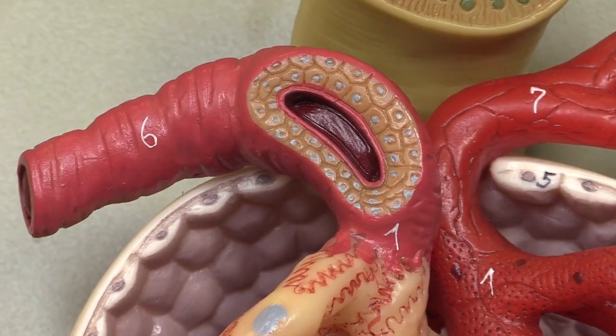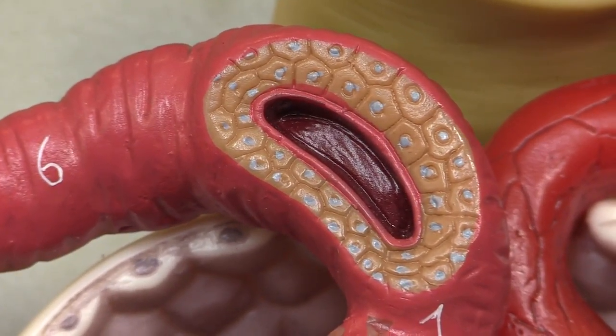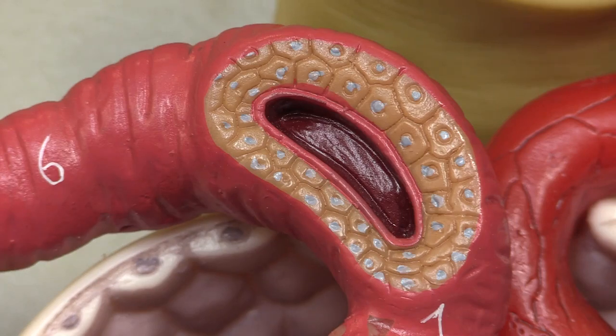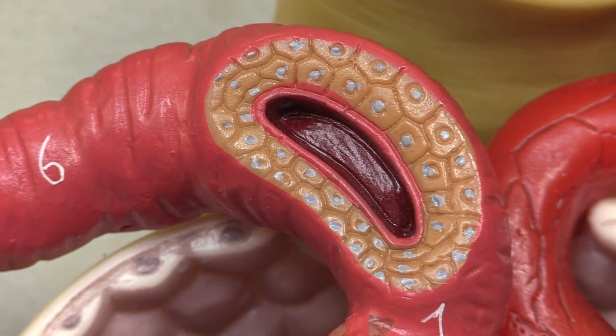First of all, if the blood pressure passing through the afferent arteriole is reduced, that's detected in the afferent arteriole, and if the blood pressure is low, these cells will respond by producing renin.